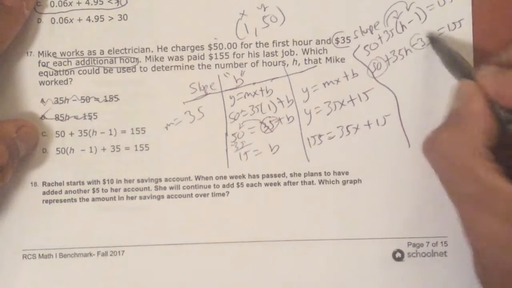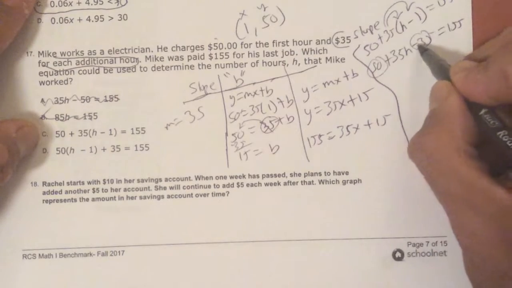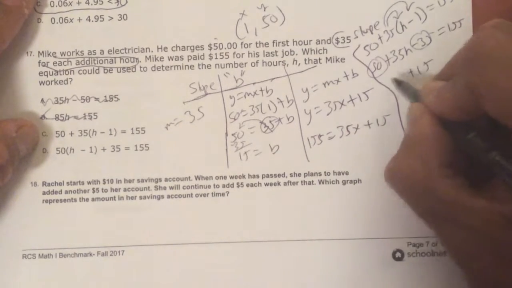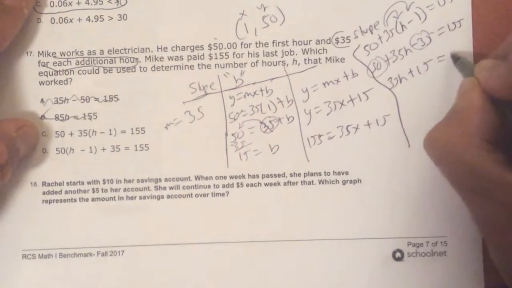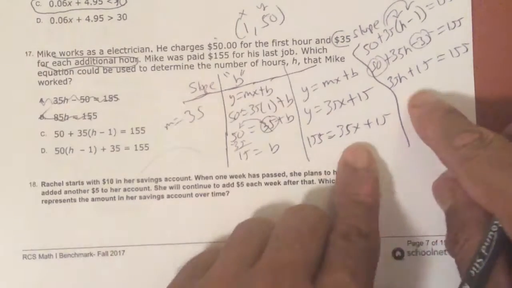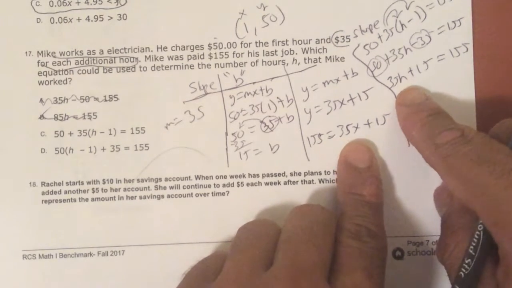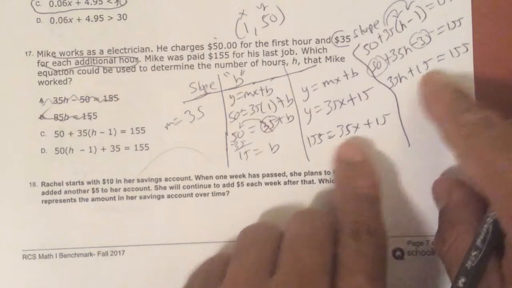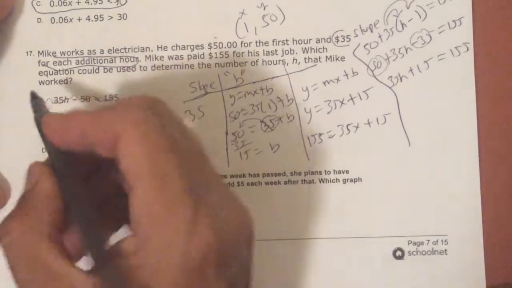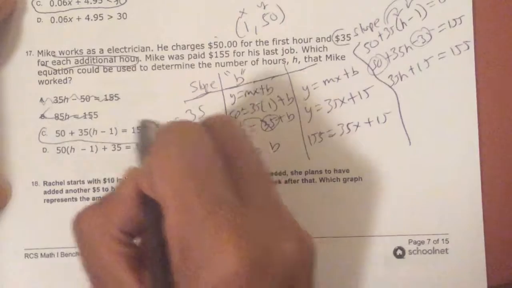So when you combine your like terms on the left side, 50 minus 35 is 15. And then bring down your 35h equals 155. And as you can tell, 35x and 35h are the same thing. Plus 15 equals 155. So with that, my answer is C.